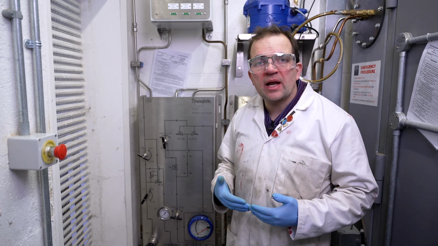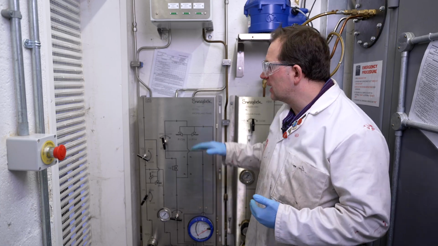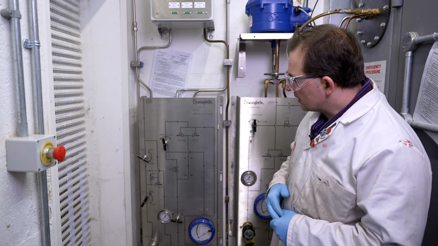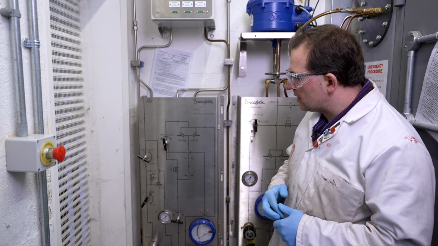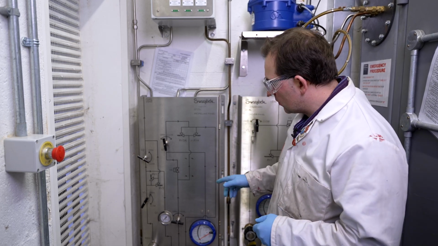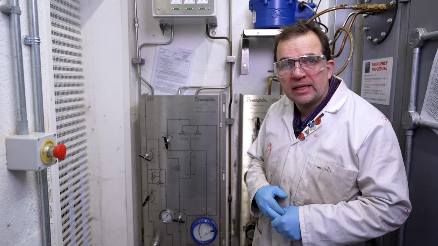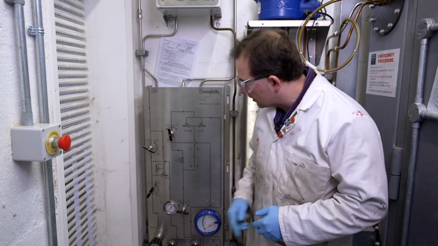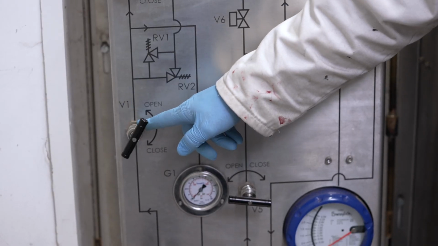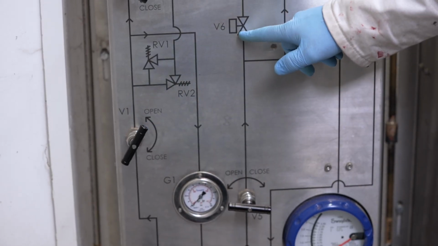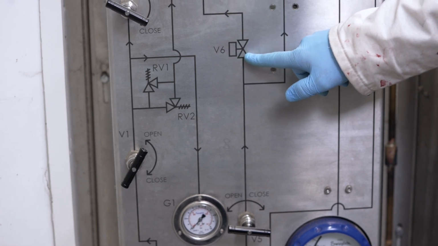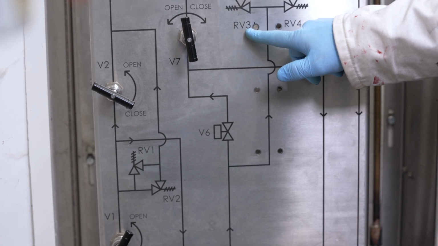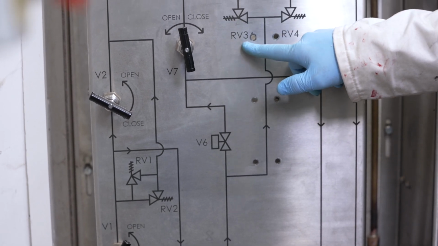And to help you with that, you really want to be very clear with how your panel is laid out. For example, notice that all of our valves, pressure relief valves, and all the other gauges and sensors are clearly labelled. For instance, G1 for our gauge number 1, V1 being our valve number 1, V6 being our solenoid valve, our V3 being our relief valve number 3.